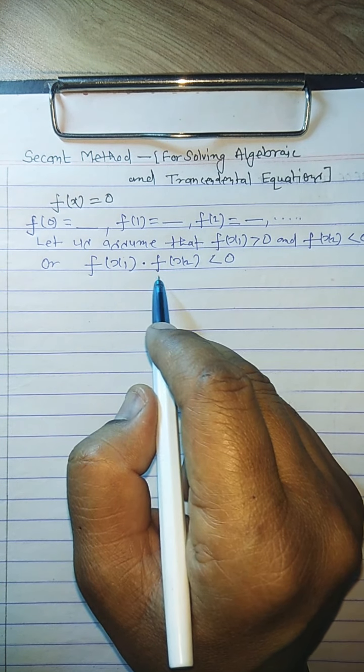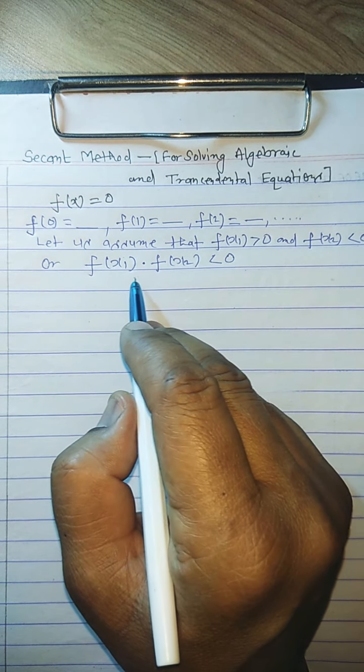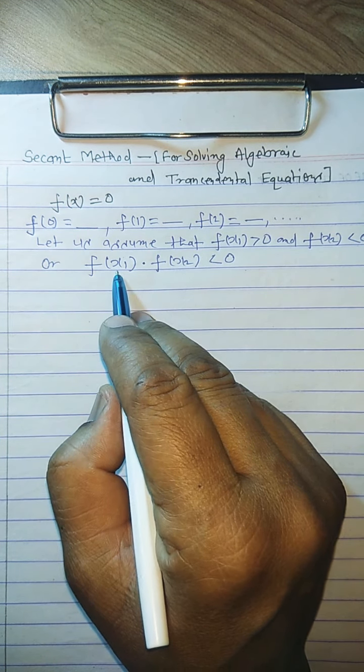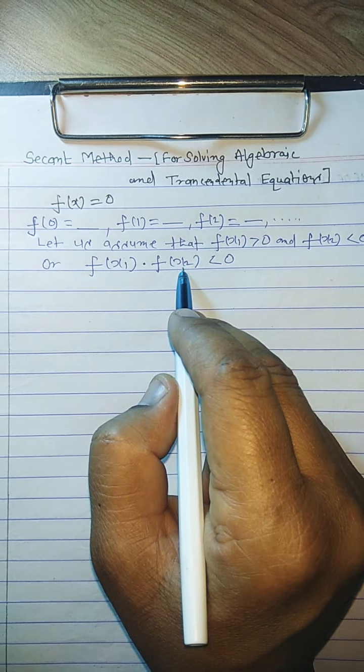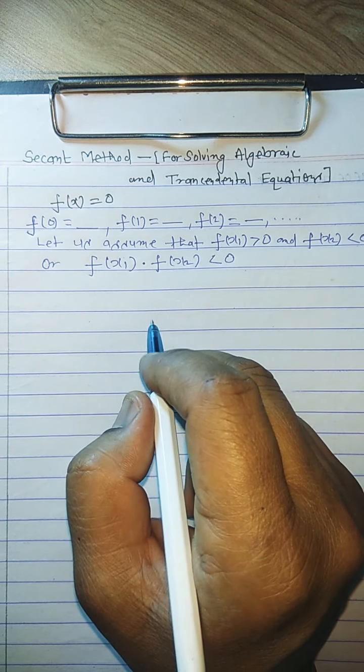By the intermediate value property, there is at least one positive root between x1 and x2. Now we have to find that positive root.